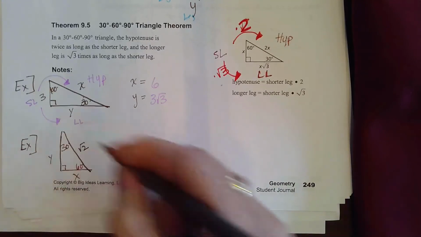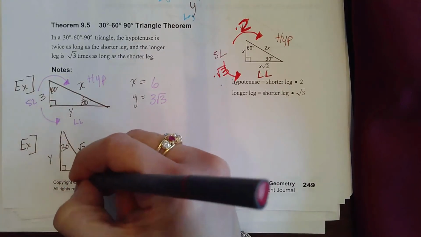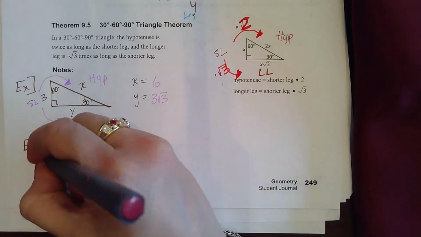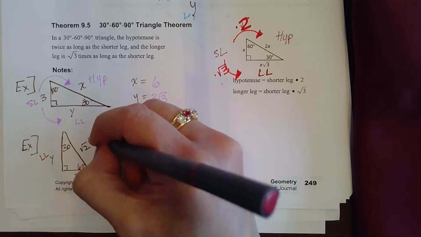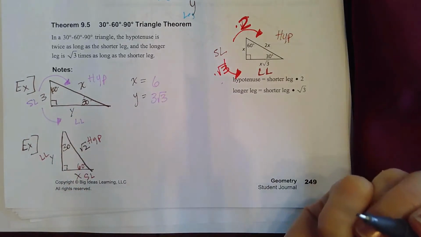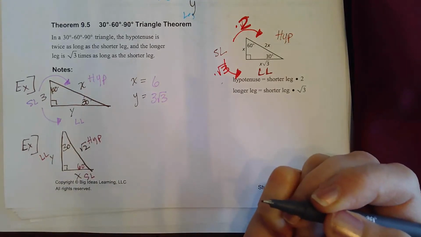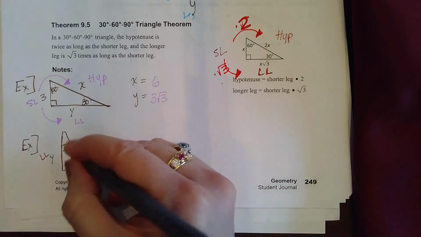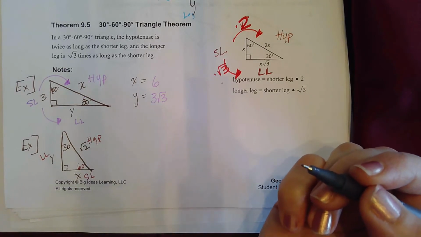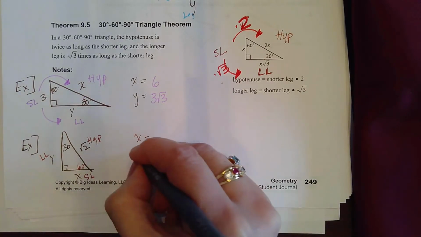The other thing is I switched up the leg. If this is 30 degrees, then this side is my short leg, this side is my long leg, and again, across from the right angle is my hypotenuse. So always pay attention to not only the way the triangle looks, but more importantly, what angles are across from it. All right, so x and y again.